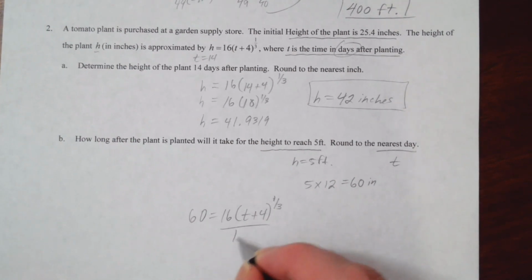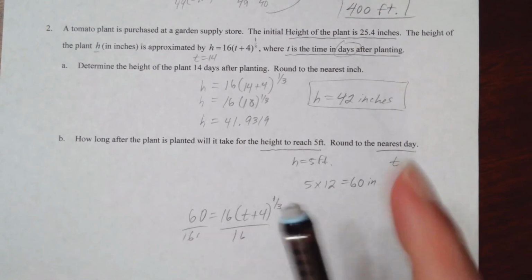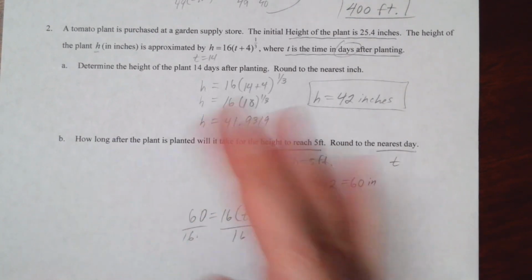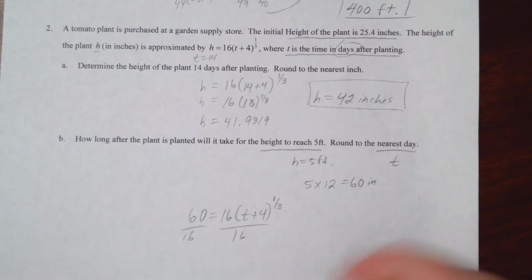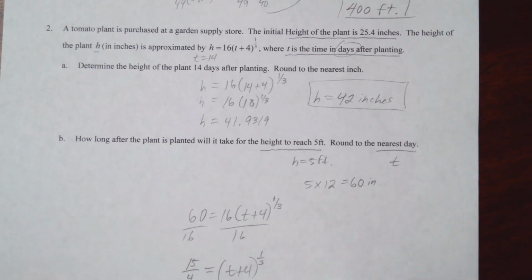So we're going to divide by 16 to get that part by itself. 60 over 16, those are both divisible by 4, so you'll get 15 over 4 equals t plus 4 to the 1/3 power.